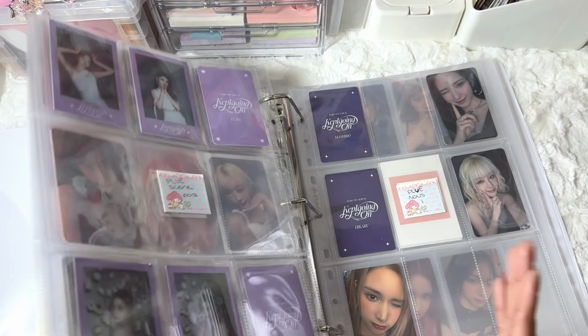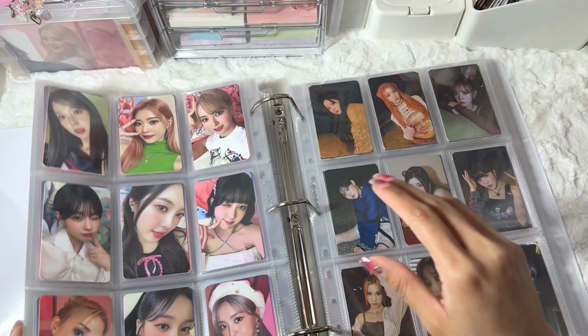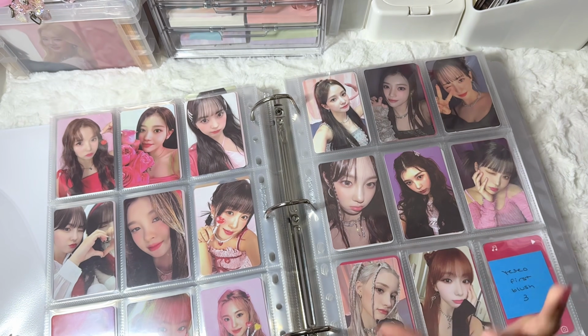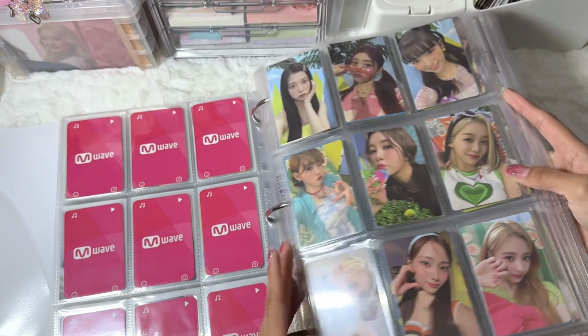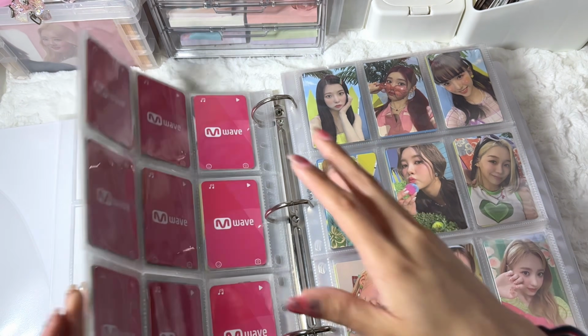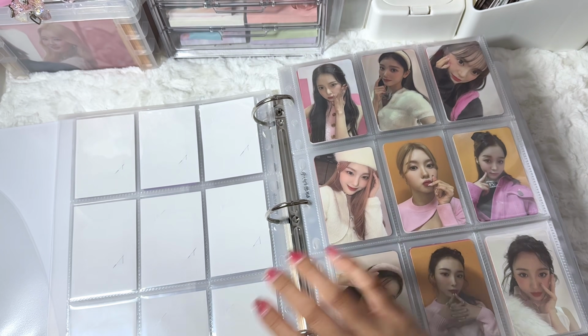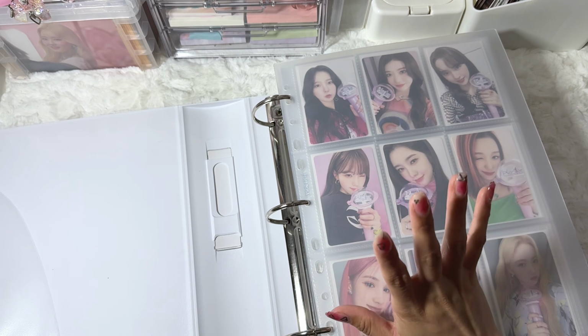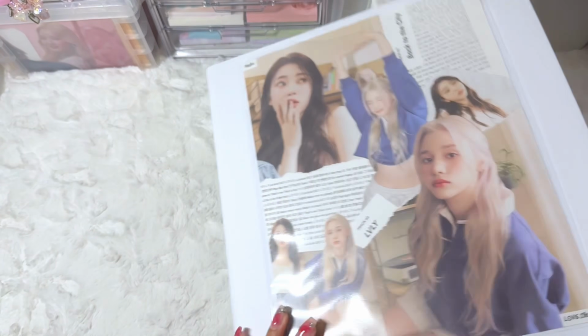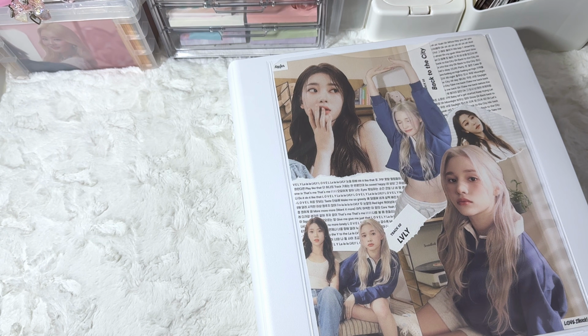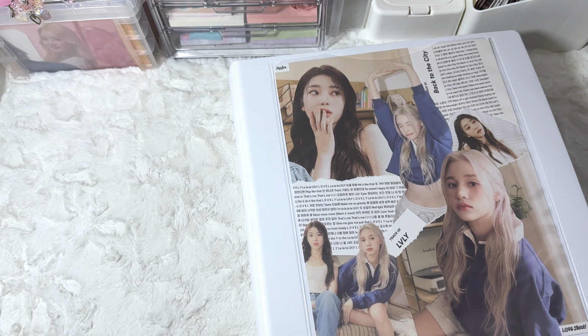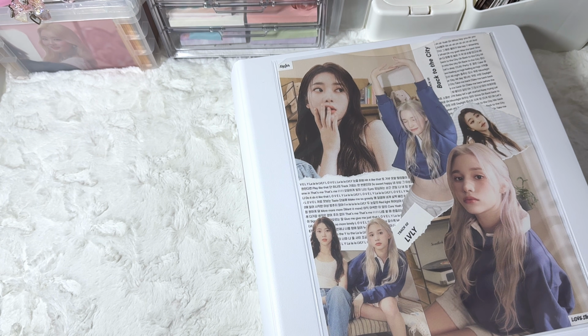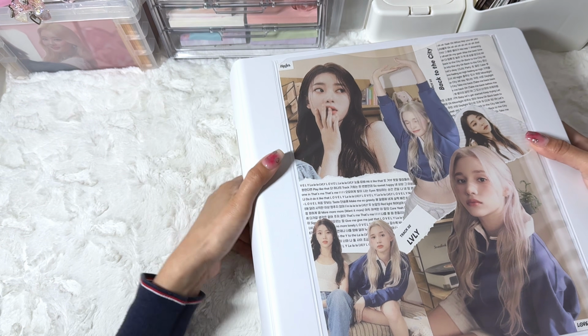So far, there hasn't been anything about a comeback in the next couple of months, but we never know. We might be surprised. Right now, they're doing a lot of fan meetings and concerts and stuff like that. That's it for Kep1er. I do want to move the new comebacks into another binder, so I might be getting another binder. I'm just trying to wait for this specific brand to come because I don't have any extra of this brand.